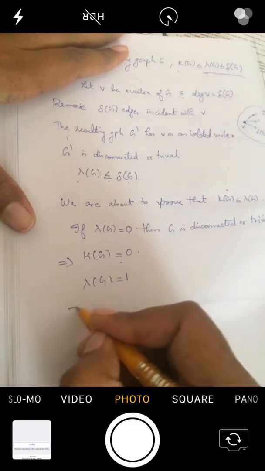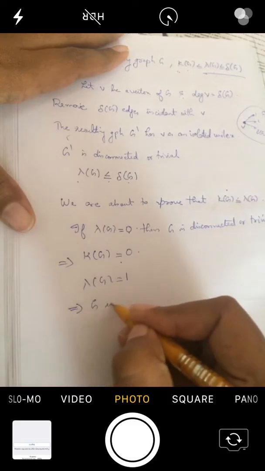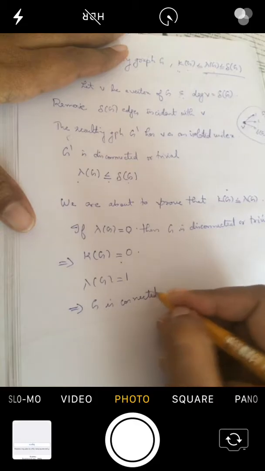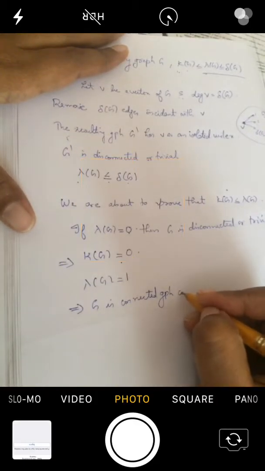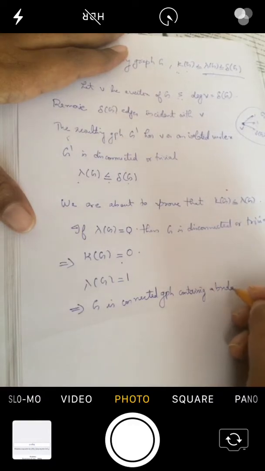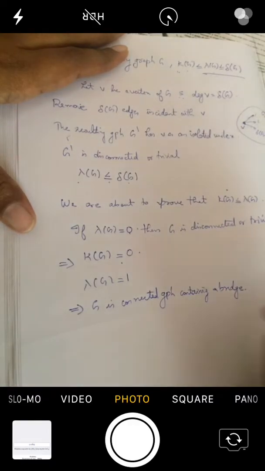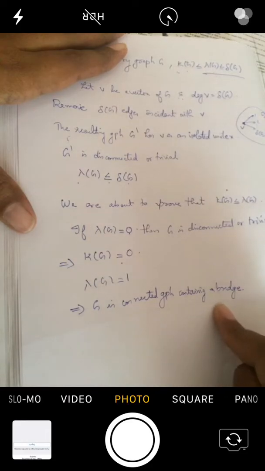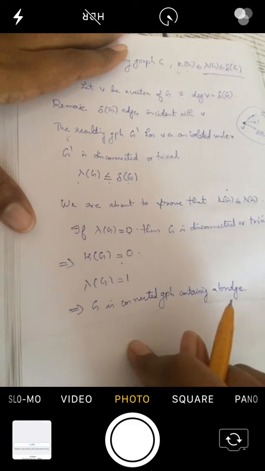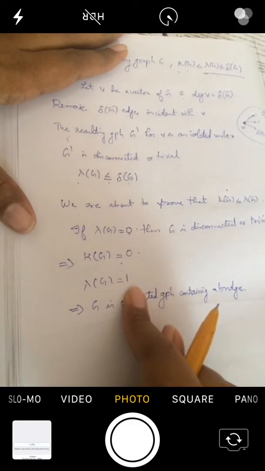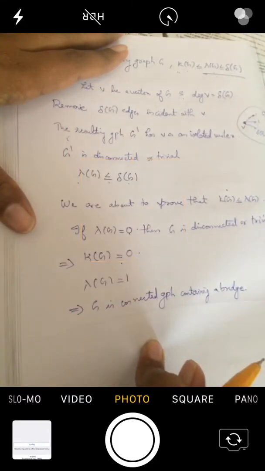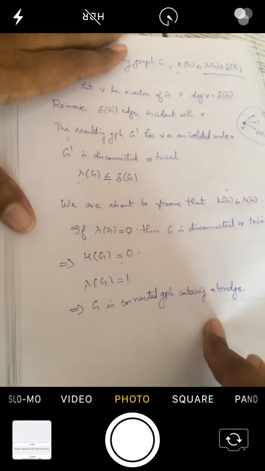So lambda of G equal to 1 implies that G is a connected graph containing a bridge. If we delete that bridge, the graph will be disconnected, and hence lambda of G is equal to 1. So G is a connected graph containing a bridge.